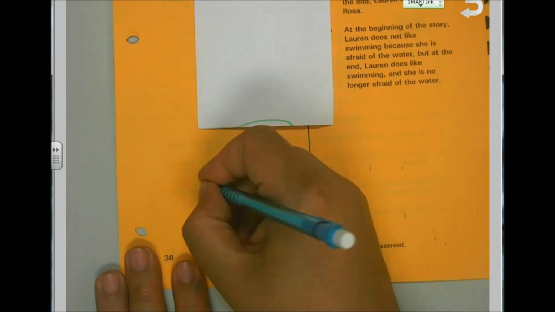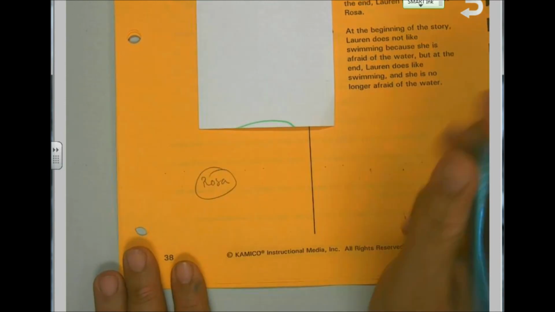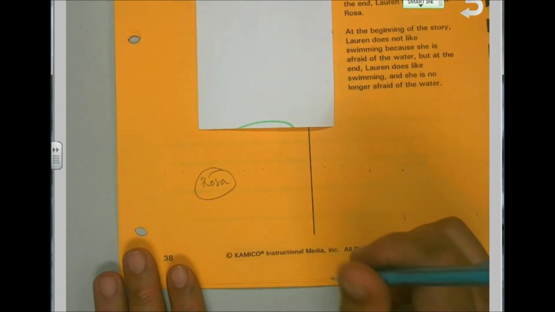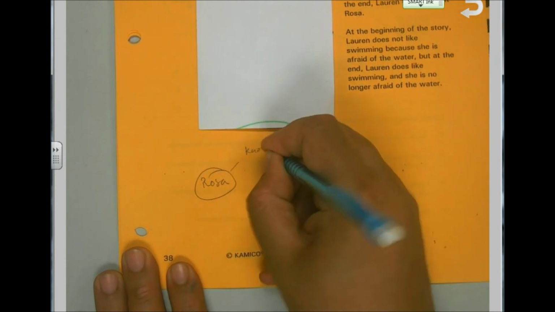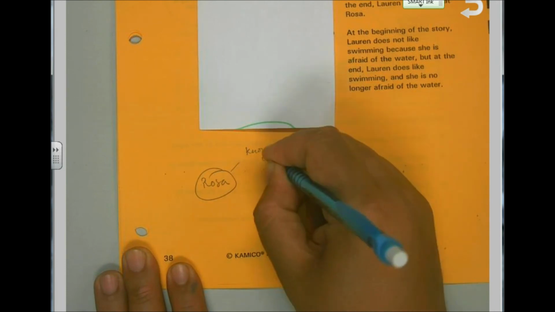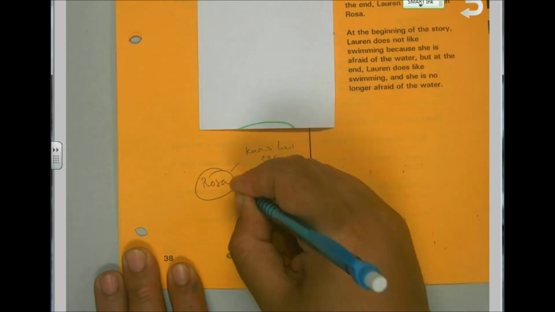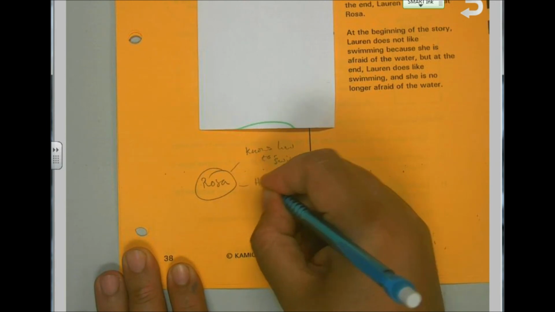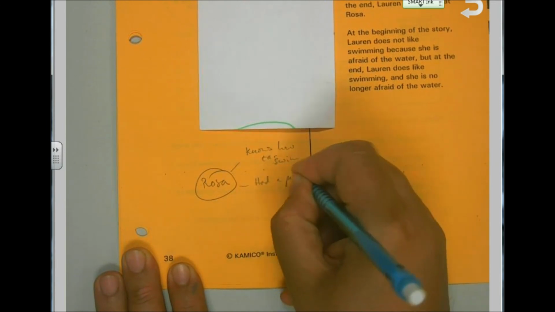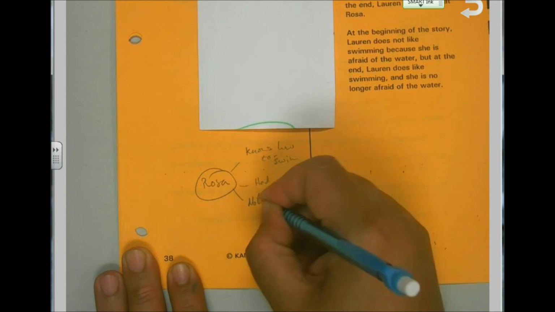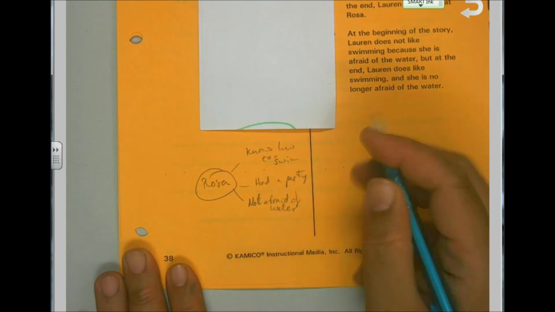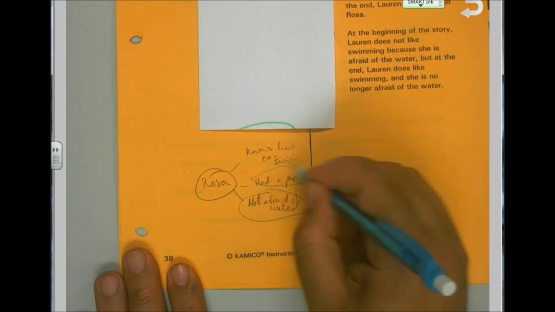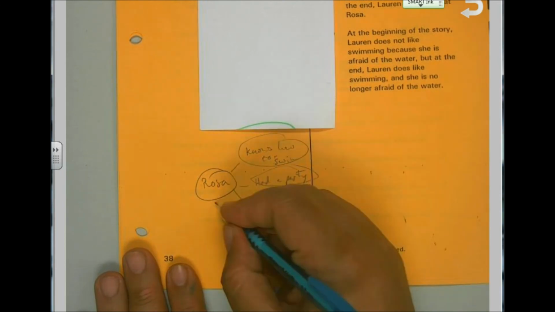Now, Rosa. What things do we know about Rosa? She knows how to swim. Okay. She's had a party. Not afraid of water. What else? Went too far.